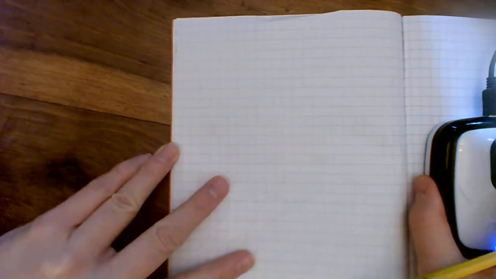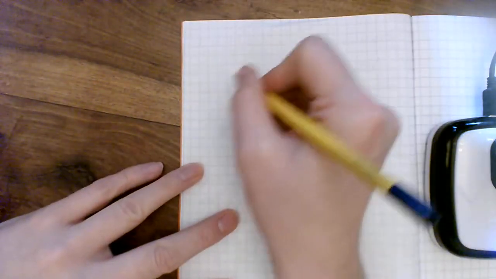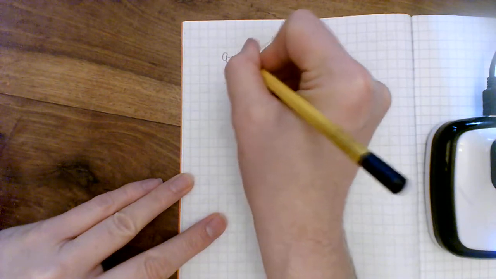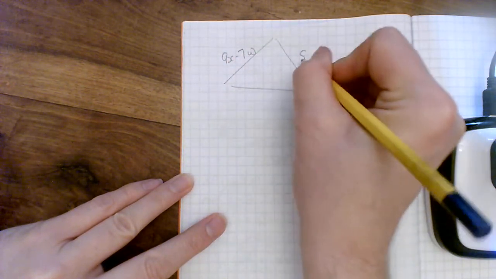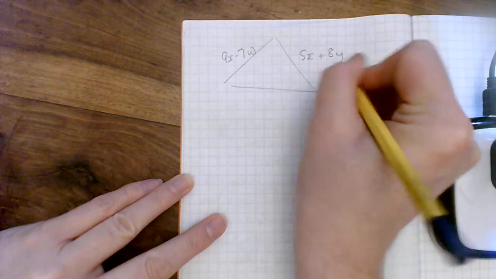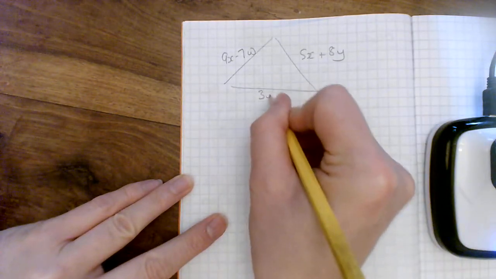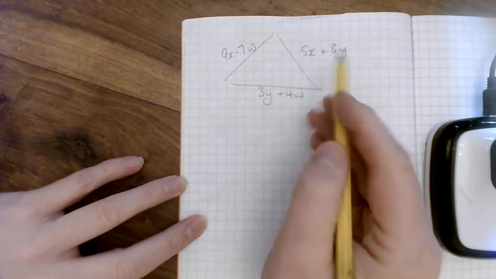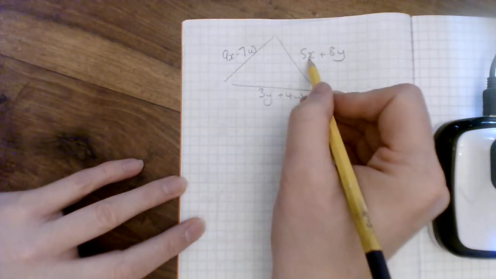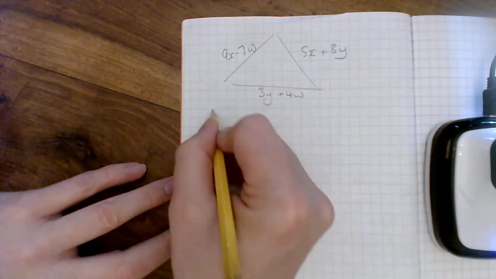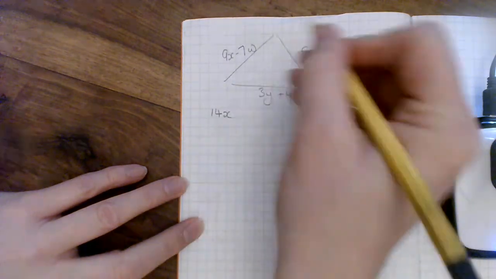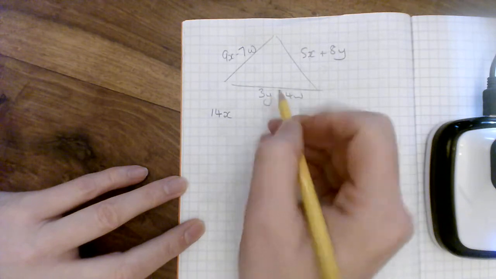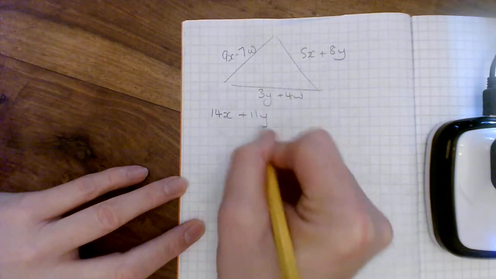Okay, page 2, first of all I've got this triangle, and I'm asked to work out the perimeter. Now the perimeter of a triangle is just add up the edges, so I've got 9x take away 7w there, 5x's plus 8y's there, and 3y's plus 4w here. If I look at the x's first, 9 plus 5 is 14, so I've got 14 x's going around the perimeter. Next, the y's, so I've got 8y plus 3y is plus 11y.